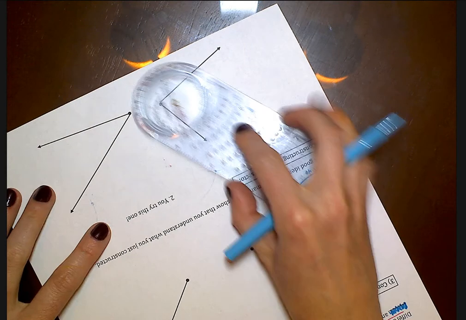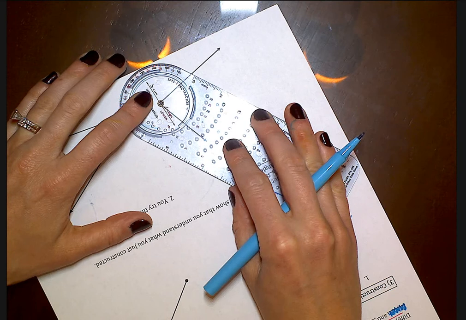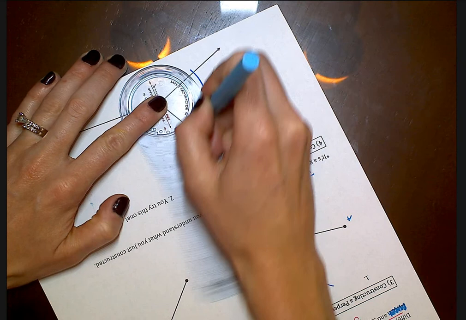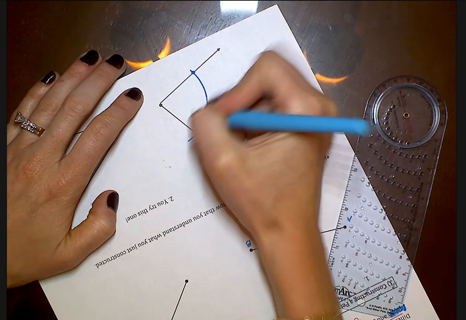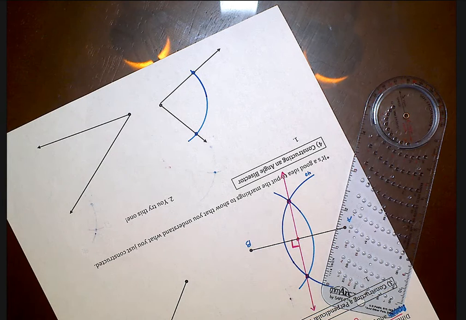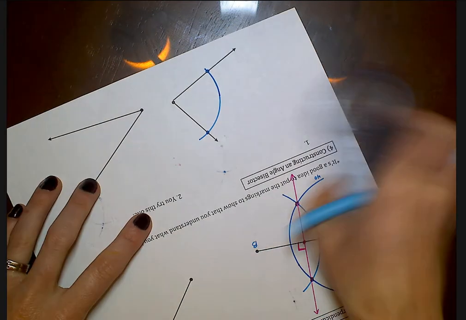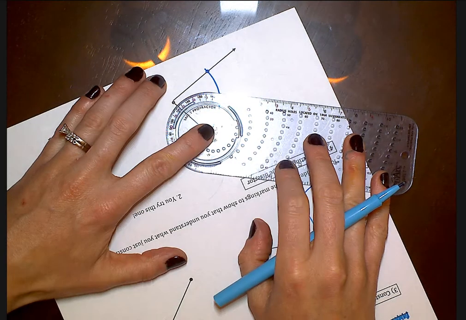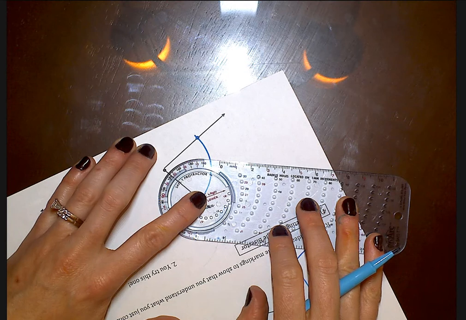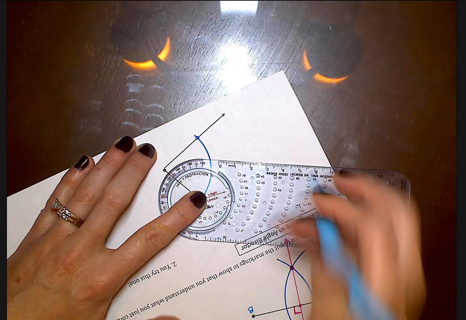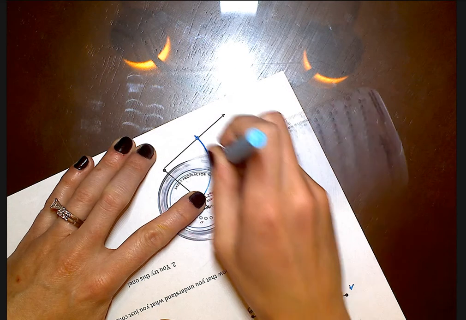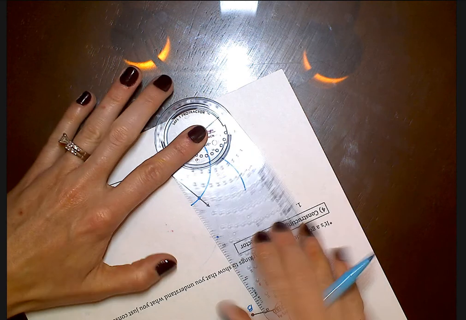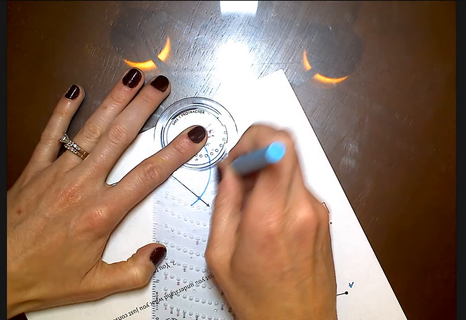You put the brass circle at the end point. You pick any radius hole. I stick with 30 and 40. Let's go 30. Make the arc big enough so it hits both rays, I should say, in one place. Then what you do is you take your brass circle to one of the intersection points, maybe down here, and you make, ooh, bad glare. I'm going to stick with 30 all the way through. I'm going to make an arc out here in space at 30. Then I'm going to take the brass circle to the other intersection point and make the same arc at 30 so it intersects the mark I just made.